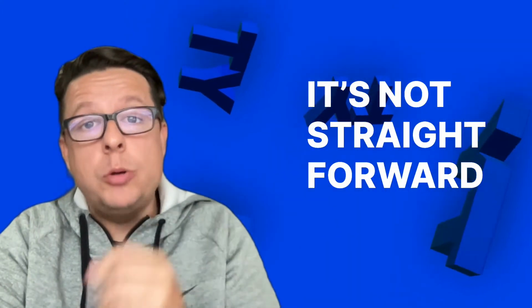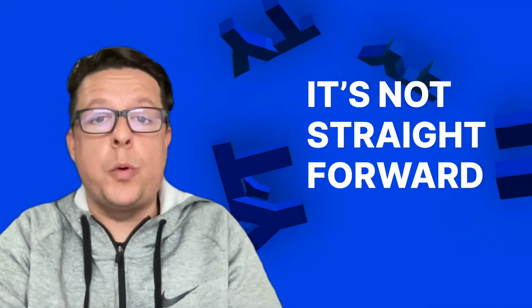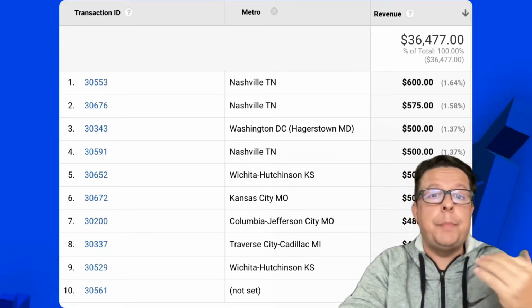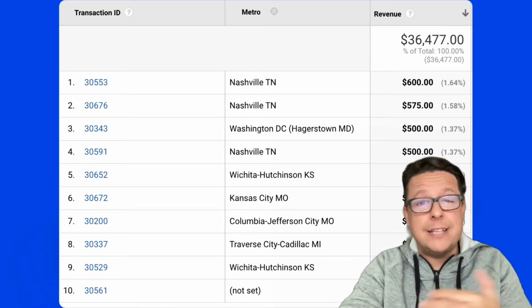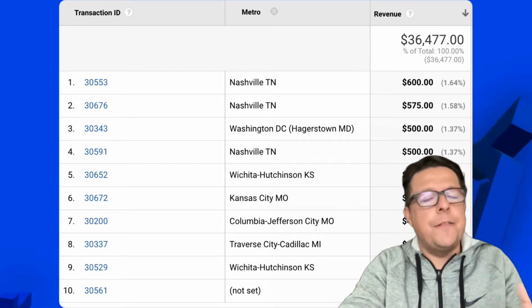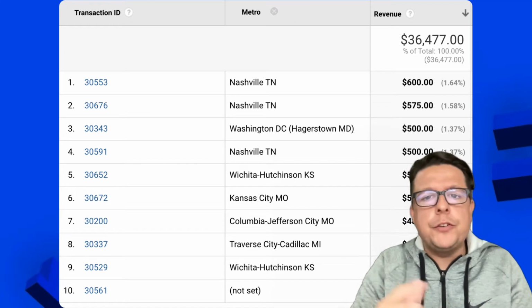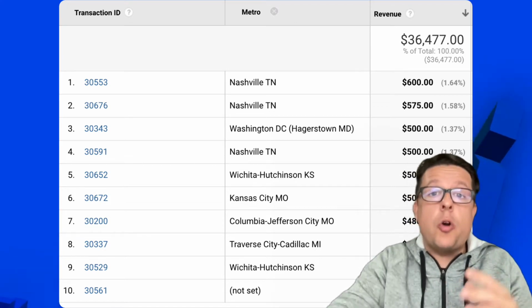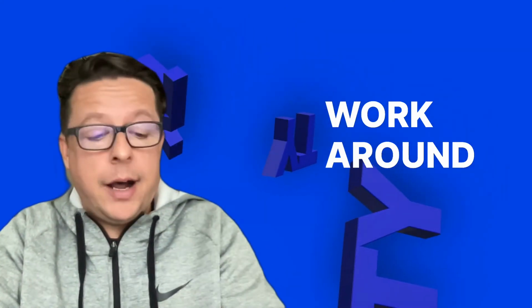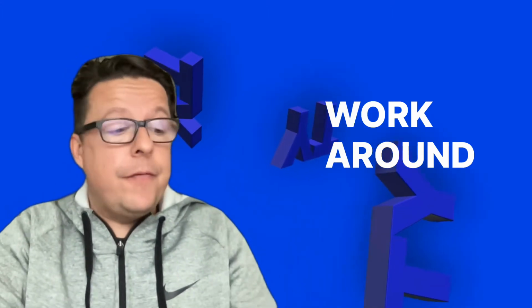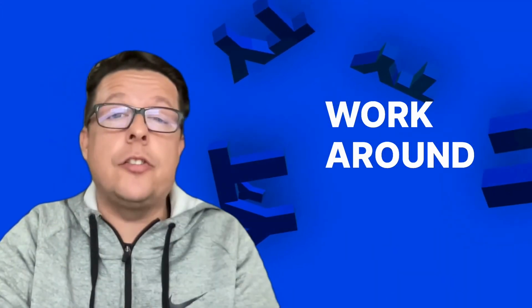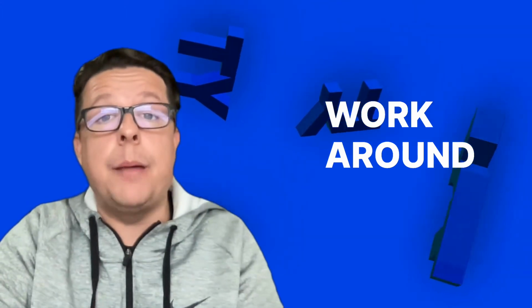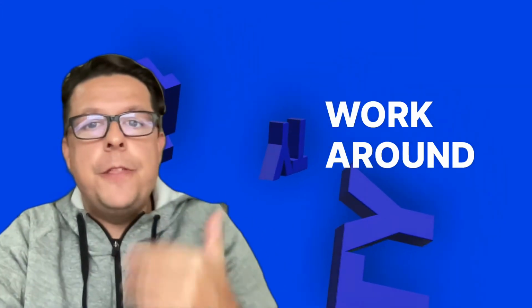Gathering zip code specific information, it's not straightforward. In Google Analytics, the best you can do is pull a metro. And if you're dealing with a metro that's large and has multiple zip codes in it, this becomes kind of unusable. So whether it's Google Ads or Facebook, there are reasonable workarounds. UTMs have been for a long time the default way to do it. So when you're running ad groups and targeting certain zip codes, you append a UTM of that zip code. But this has become less and less reliable over time.